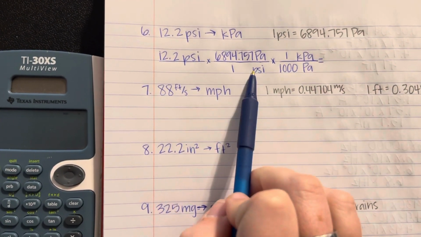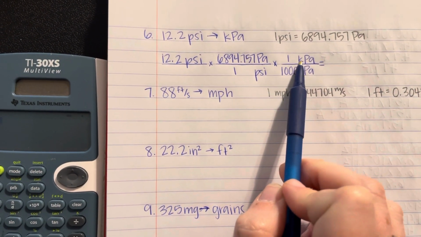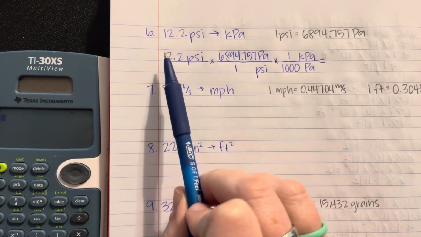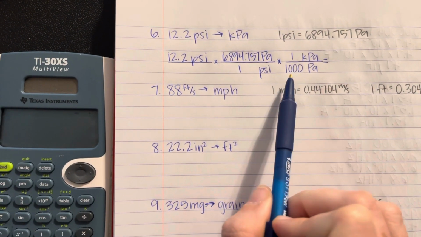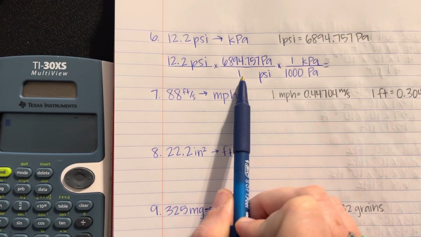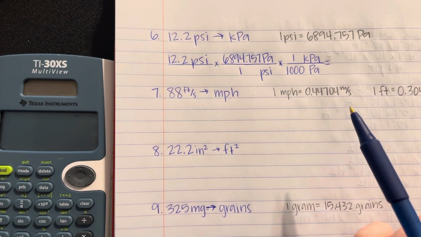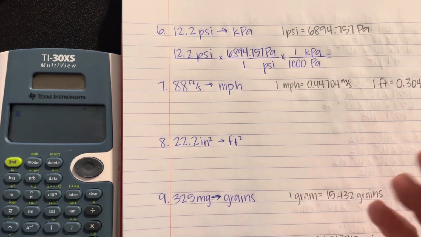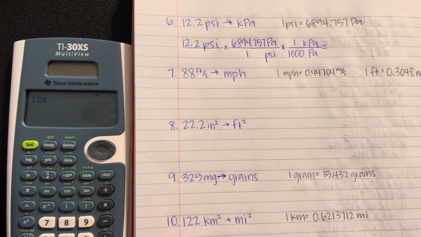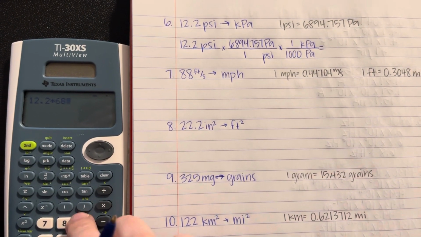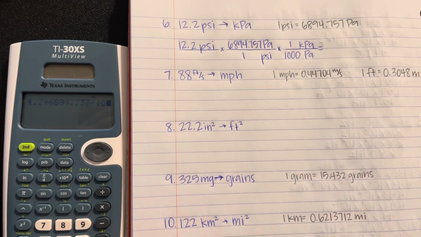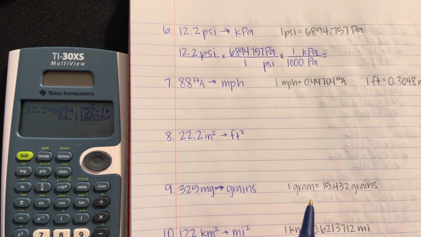Okay, so now I have psi cancels out, Pa cancels out, and I have kPa, which was what I was trying to find, so I'm going to put it in the calculator. Multiply all your numbers that are across the top and divide by any that you have on the bottom. If you have 1 on the top or bottom, you can ignore it when you're putting it in the calculator because it's not going to mathematically change anything. So I'm going to put 12.2 times 6894.757 divided by, because that's on the bottom, 1,000.